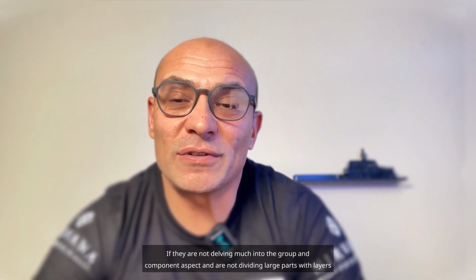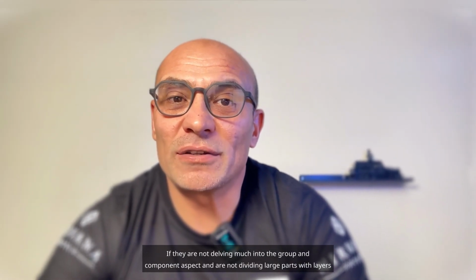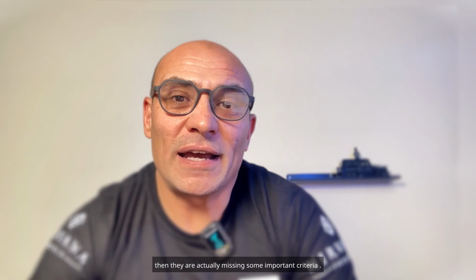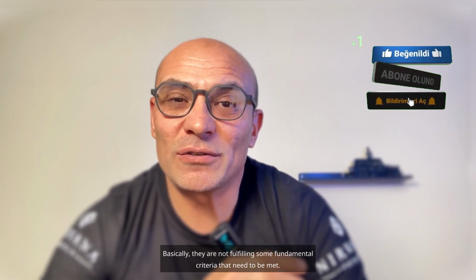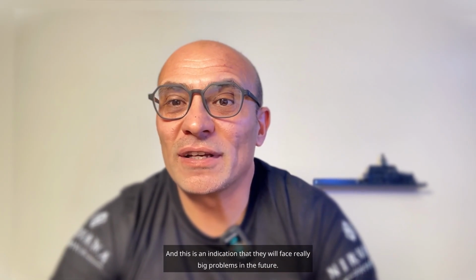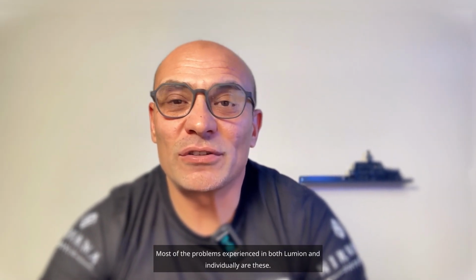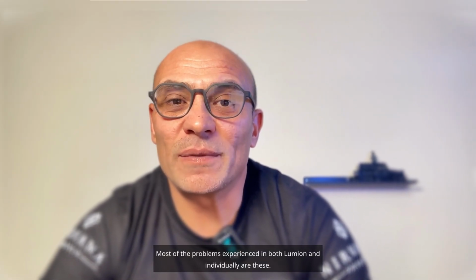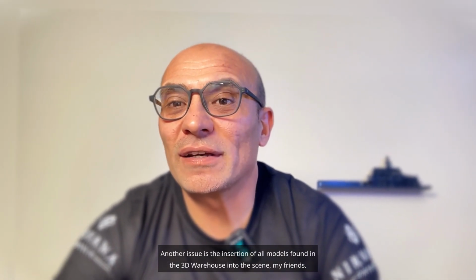If they are not delving much into the group and component aspect and are not dividing large parts with layers, then they are actually missing some important criteria. Basically, they are not fulfilling some fundamental criteria that need to be met. And this is an indication that they will face really big problems in the future. Most of the problems experienced in both Lumion and individually are these, my friends.